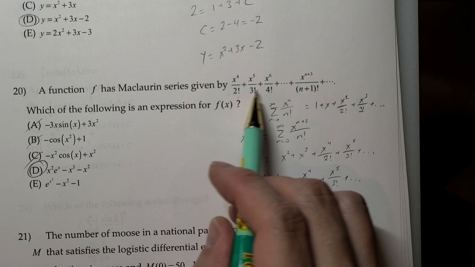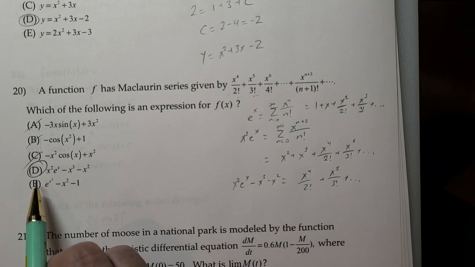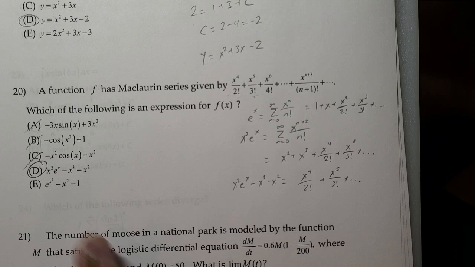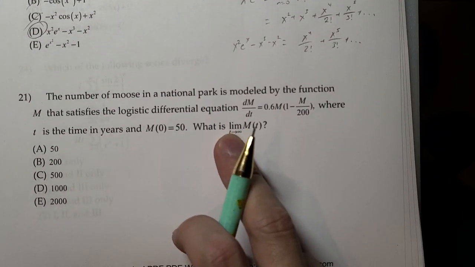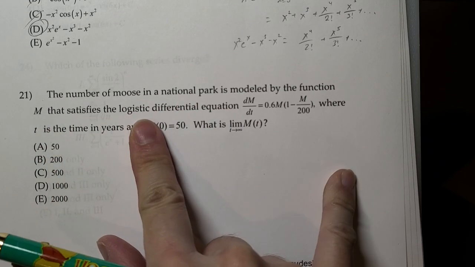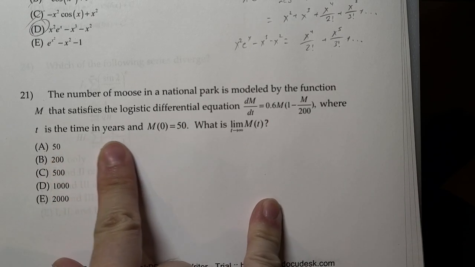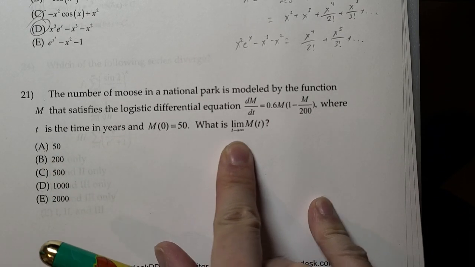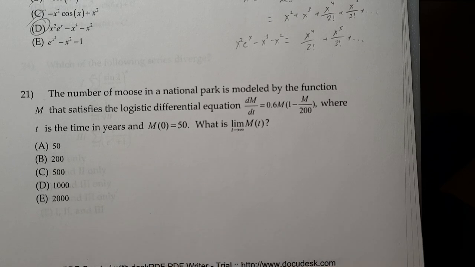So it doesn't quite match this either. Okay, so then by process of elimination, it's D, but then I showed the steps too to try to get it. Okay. Number of moose in a national park is modeled by function m that satisfies the logistic differential equation, this guy, where t is the time in years that m of 0 is 50. What is the limit as t approaches infinity of m of t?